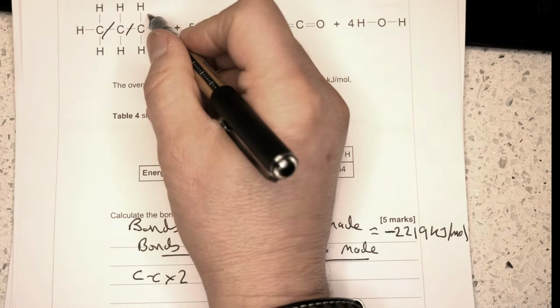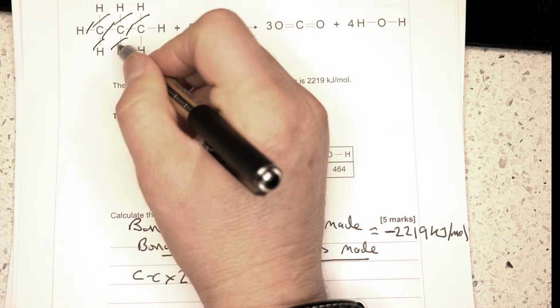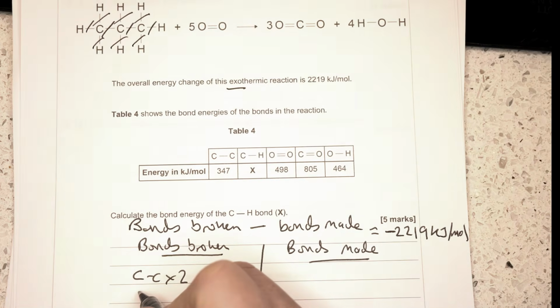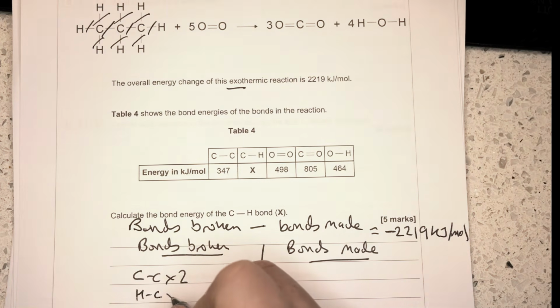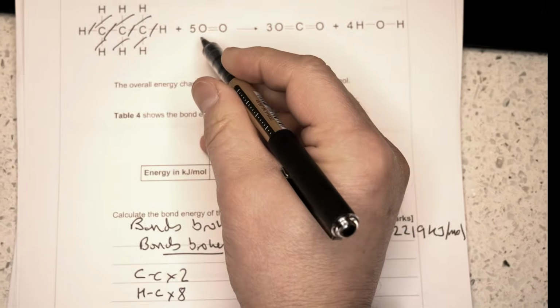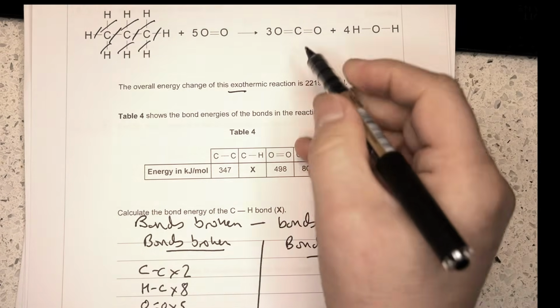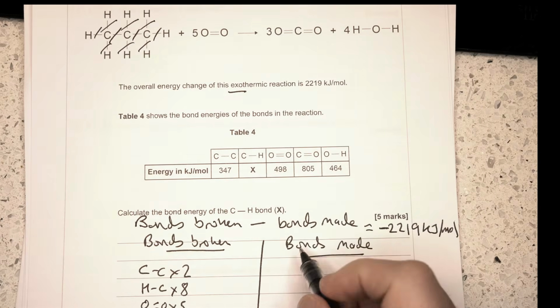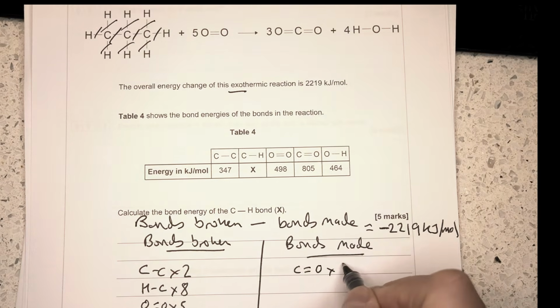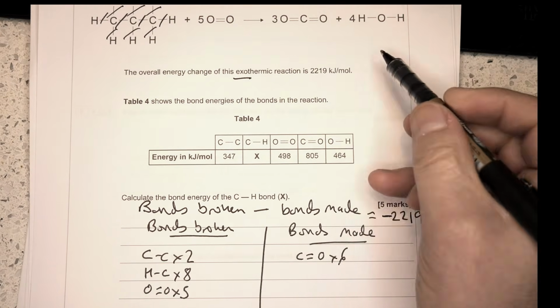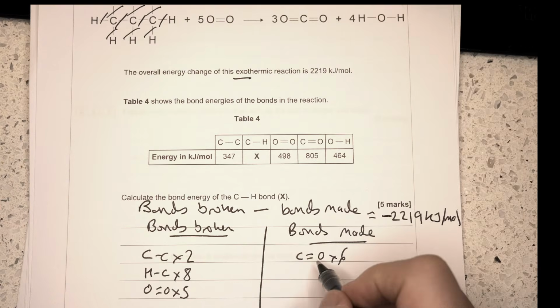I've also got 1, 2, 3, 4, 5, 6, 7, 8 H to C bonds. And I've got 5 O to O bonds. And on this side, I've got 6 C to O bonds. I've got 8 H to O bonds.